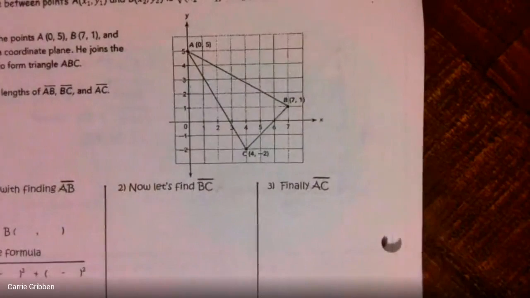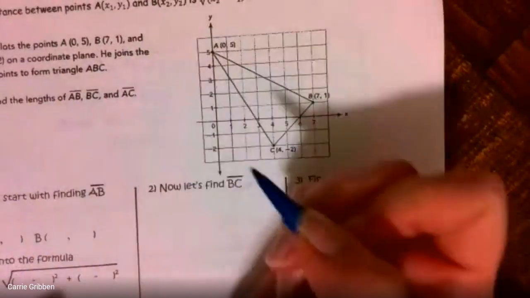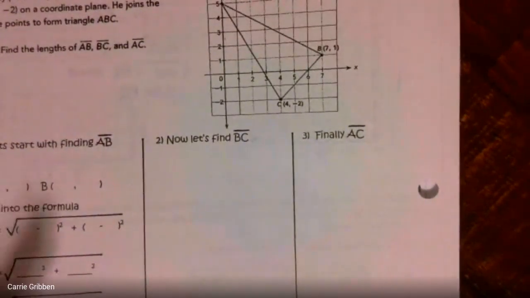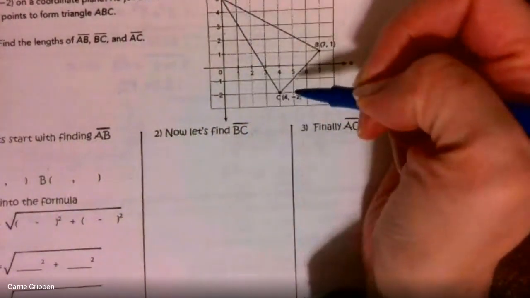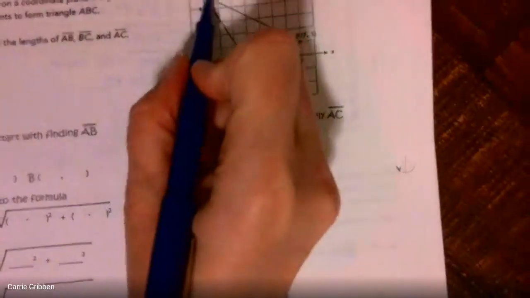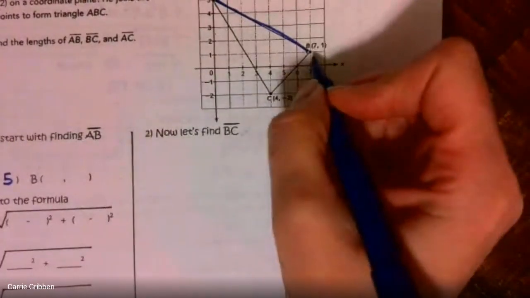When you look at page 28, it'll say, okay, here's a triangle. It wants us to know the length of each side. So down here, pretending I don't have a grid, but I do, I want to find the length from A to B. So A to B would be this one right here. The coordinates of A are 0, 5, and the coordinates of B are 7, 1. So let's say I don't want to look at my graph, and I just want to do this by knowing the coordinates, okay?